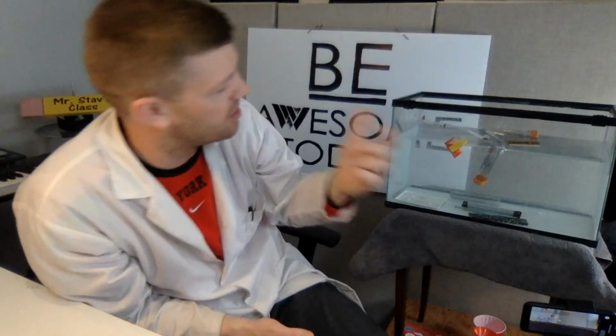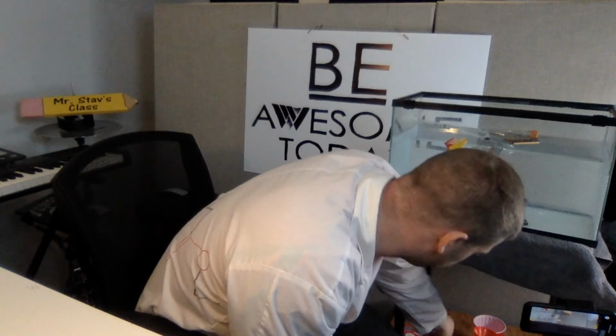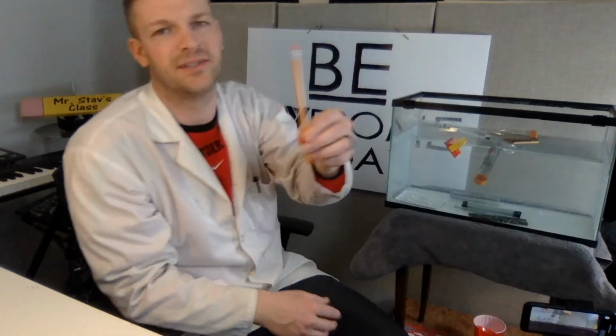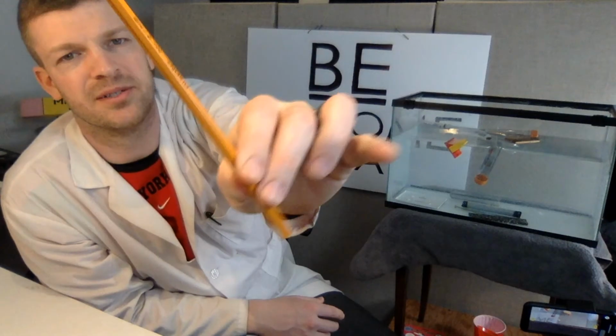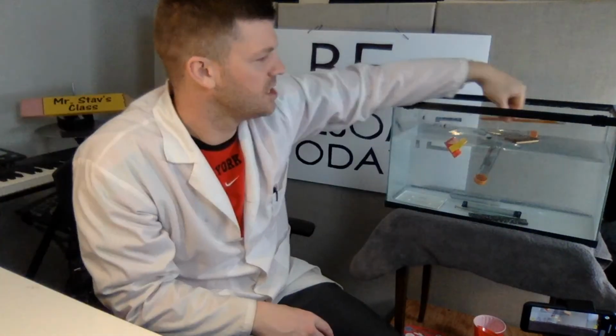Now maybe some of you are thinking, oh yeah, logs float, so that makes sense. Or maybe some of you are thinking, just wait until it gets soaking wet and then maybe it'll sink. Huh? We'll find out. What about a pencil? Here we go. 3, 2, 1. It also floats. Okay.